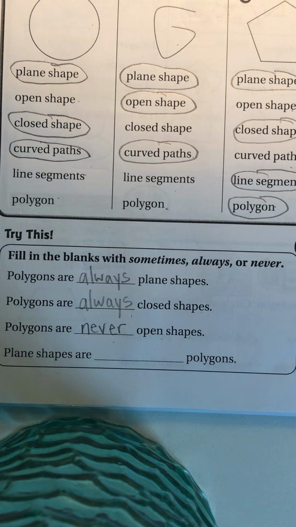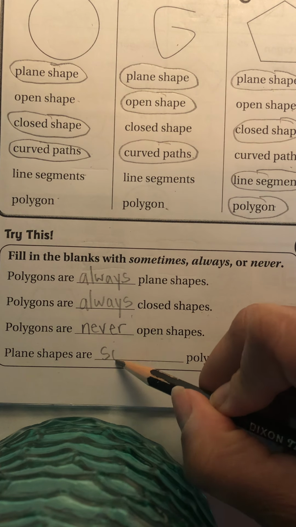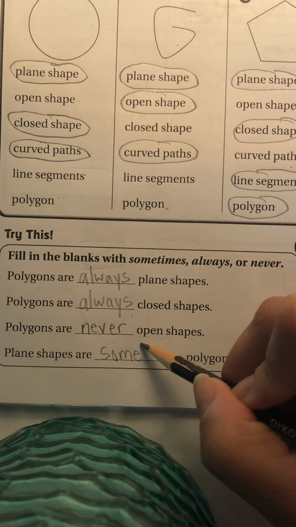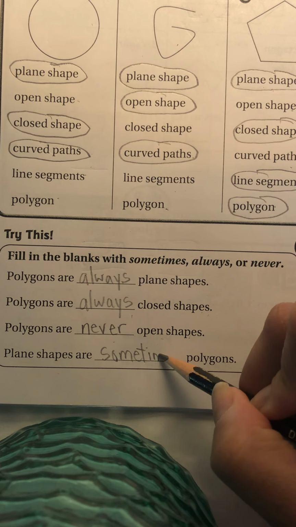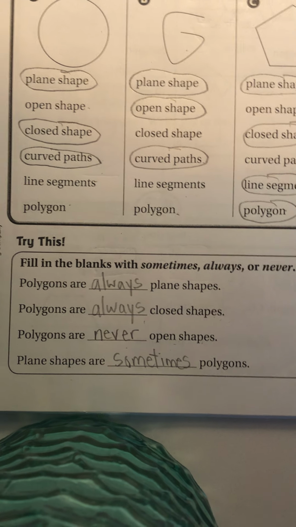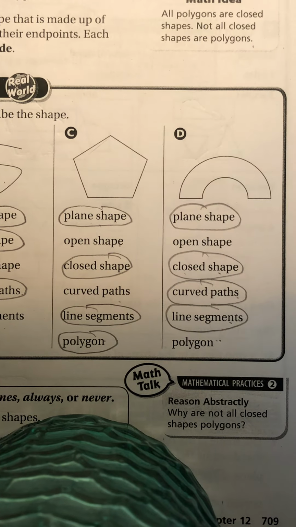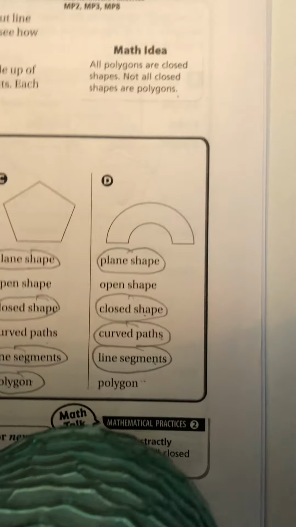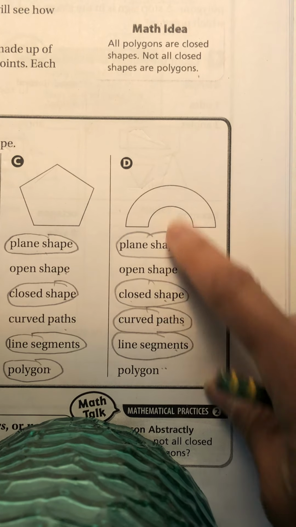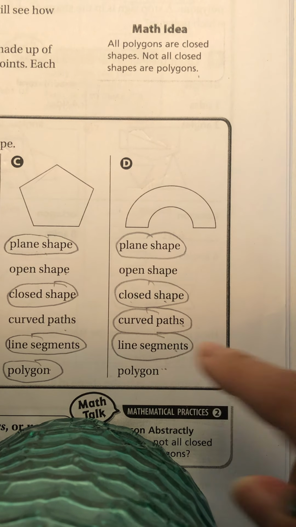Plane shapes are sometimes polygons. Sometimes. That goes back to the example I gave for letter C: it does have line segments, so it is considered a polygon. For shape D, it's not a polygon because it has both. Can't have both.